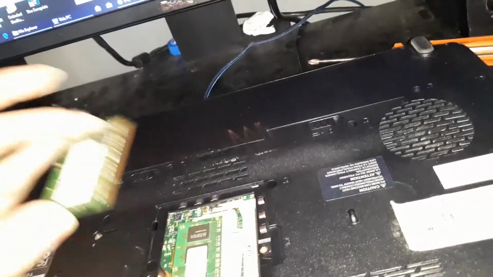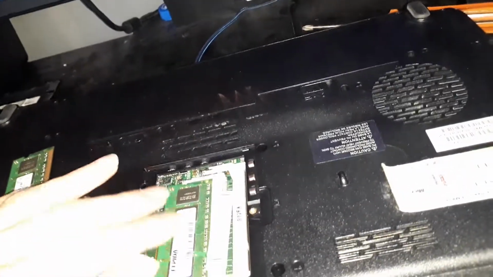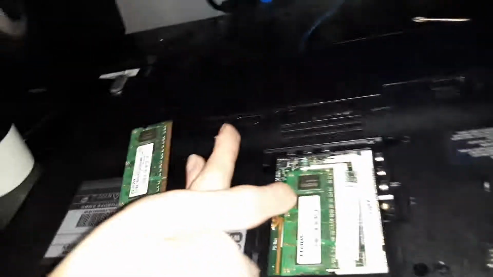So I'm going to take one of these RAM sticks out. I think the bottom slot is primary, so I'm just going to firmly seat that, see if I can get it to turn on.